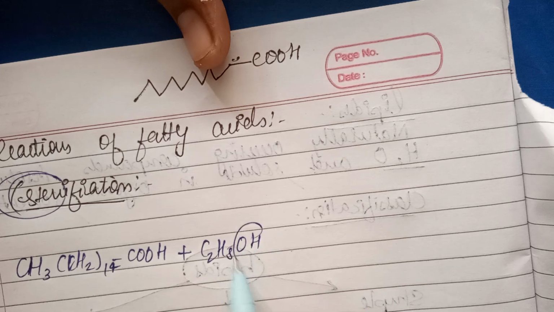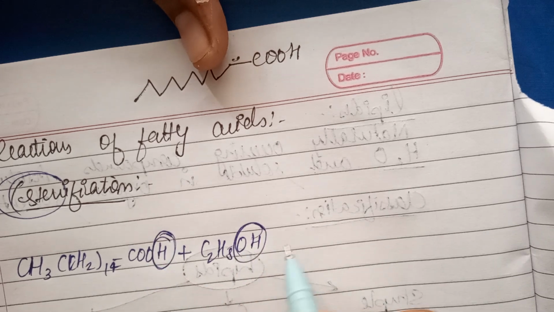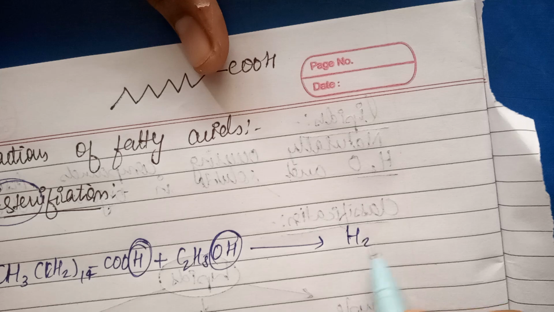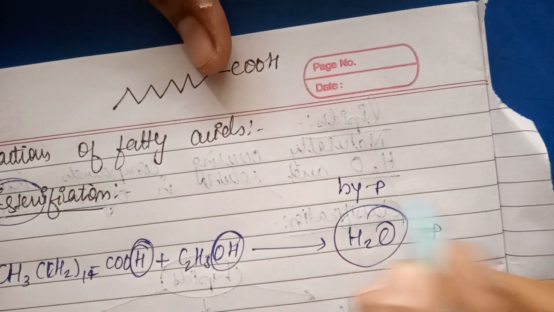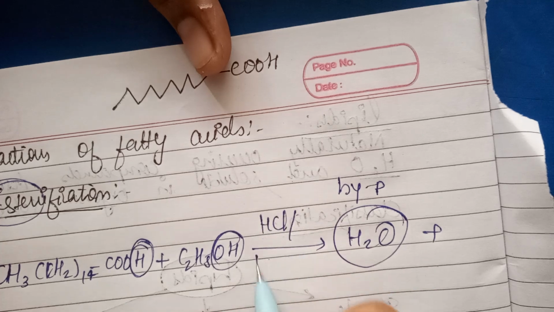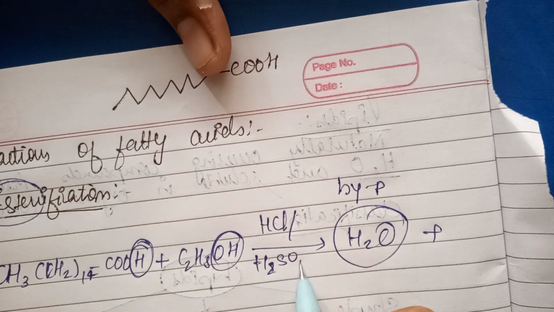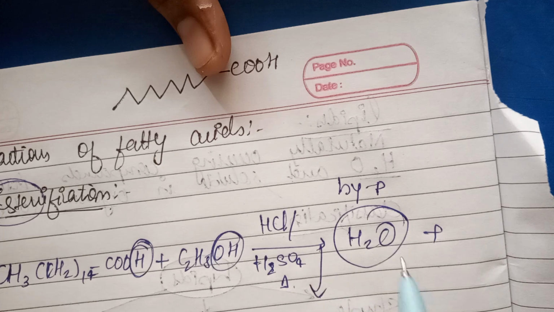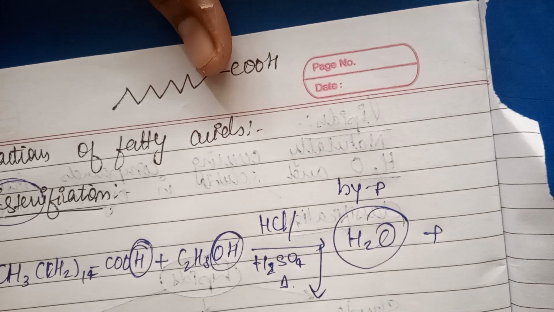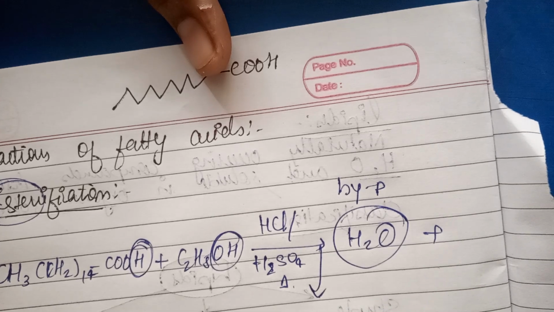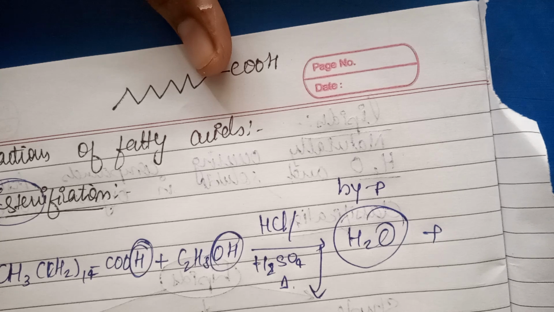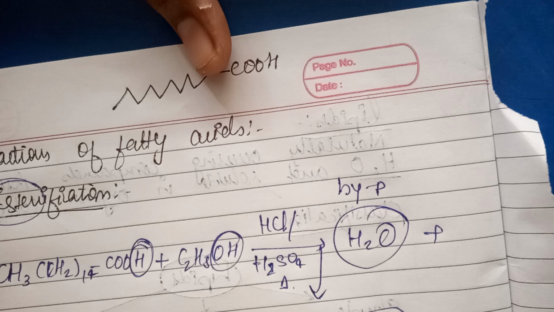This OH group and this OH group will lead to the formation of water as a byproduct along with the main product, and HCl or H2SO4 will be added with heating. We'll get CH3 (CH2)14 COOC2H5. So this is ethyl palmitate.